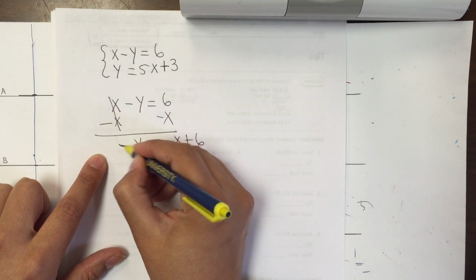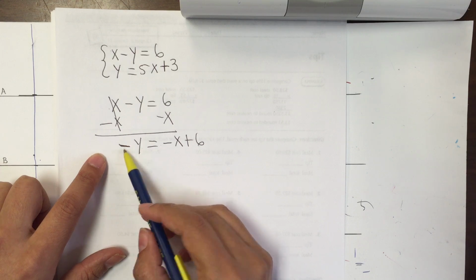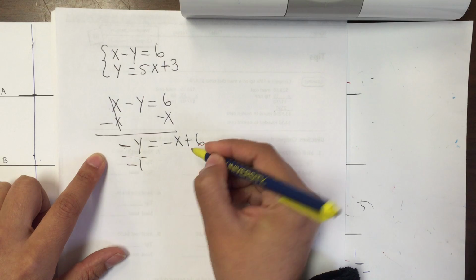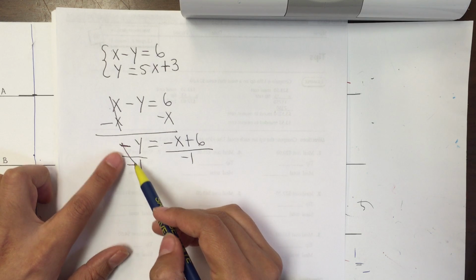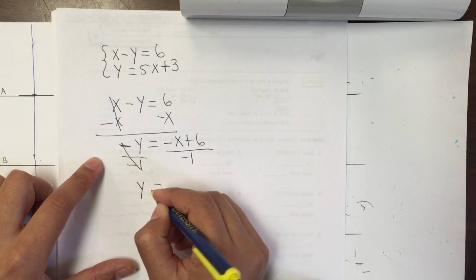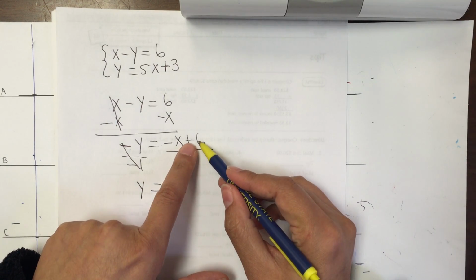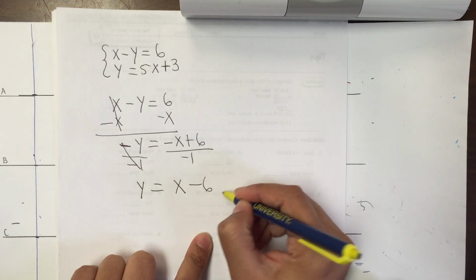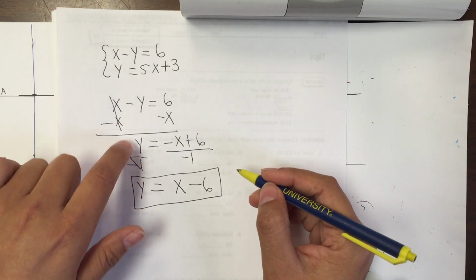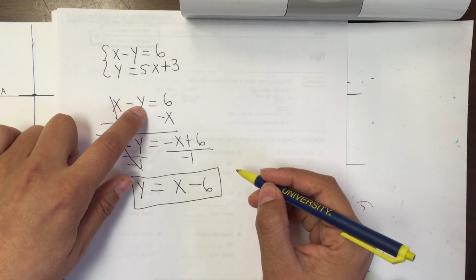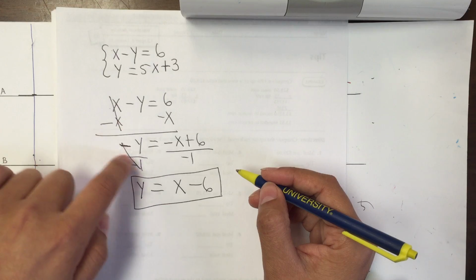Some people might say, oh, I'm done because y is by itself. But no, we cannot have a negative variable here. So we're going to divide by negative 1 on both sides to change that negative. Negative divided by negative becomes positive y. Negative divided by negative becomes positive x. And positive divided by negative is negative 6. This can seem easy, but remember that it can be tricky if we don't remember that the negative belongs to the y and that we cannot leave a negative variable for the y.